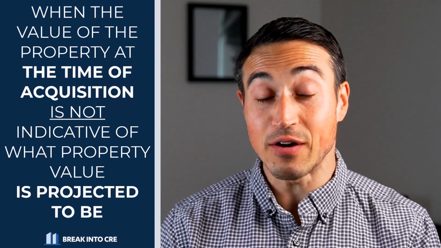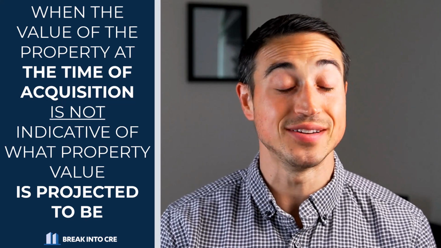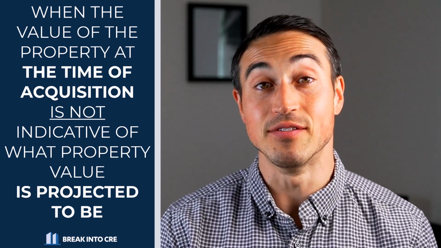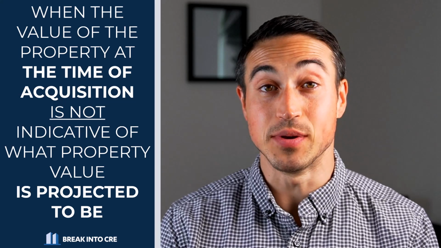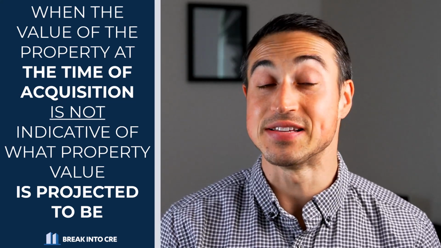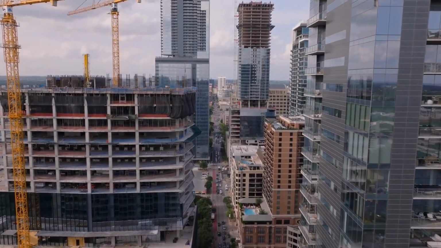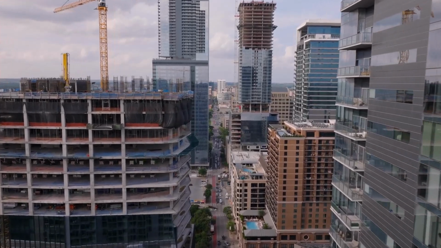And similar to the LTV ratio, maximum LTC values will typically come in anywhere from between about 65 and 75% of total project costs, and the LTC ratio is usually relied on most when the value of the property at the time of acquisition is not necessarily indicative of what the value is projected to be once the property is stabilized, which is very often the case on ground-up development projects and major value-add deals.